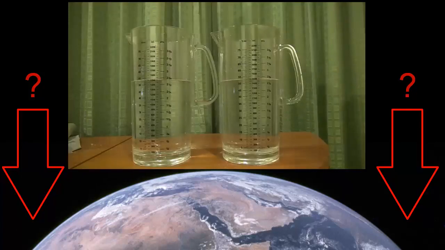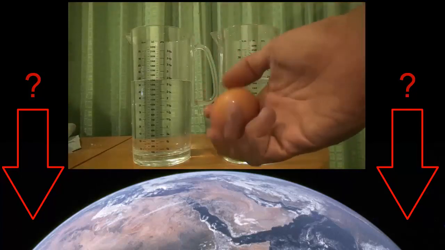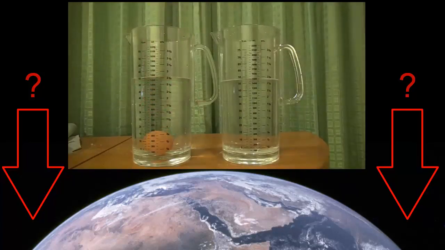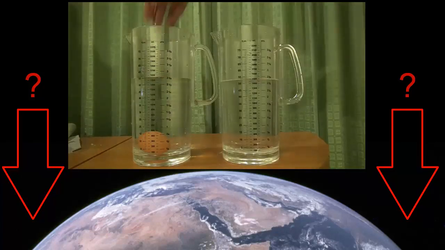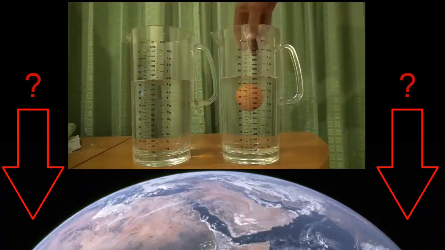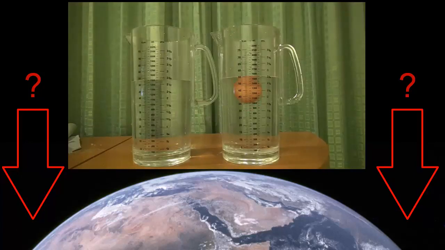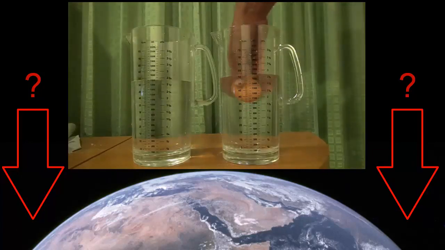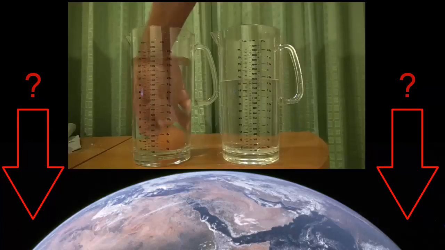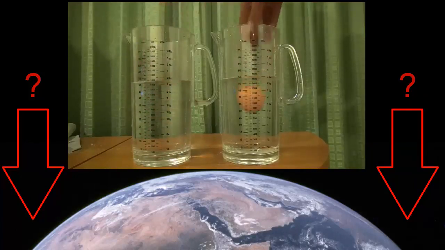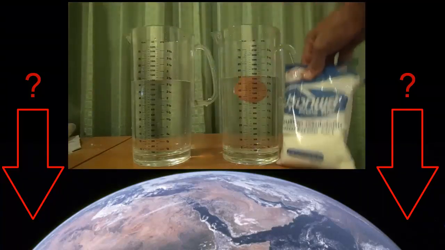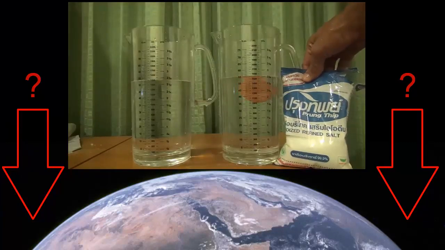So, of course, with the presupposition that there is a downward force called gravity, which is only really measured when dropping things through the air, we then have to counter that force with a buoyant force. But we can see here with these two jugs of water that one is more buoyant than the other. We have the same amount of water, but the jug on the right has more buoyant water because it's more dense with salt.